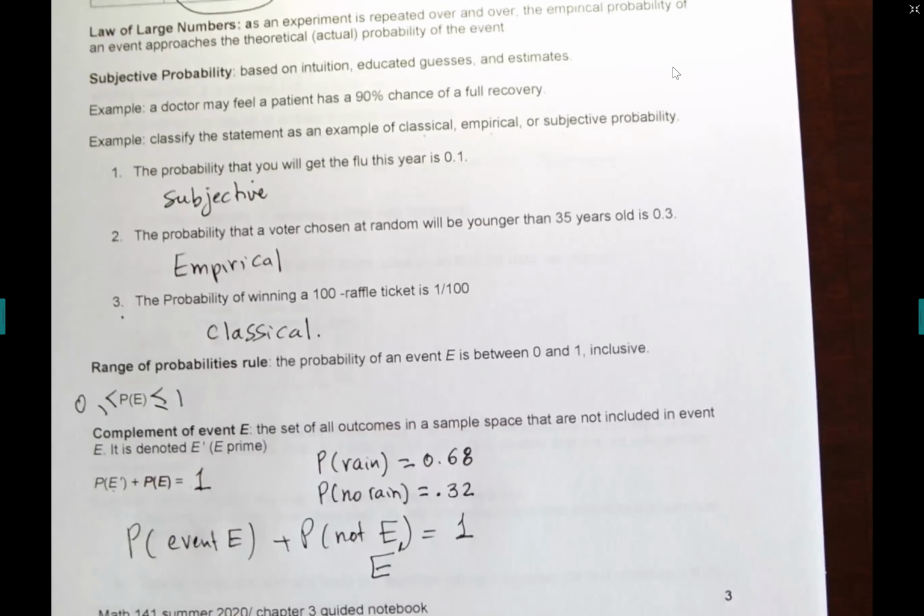He'll tell you the probability that the students will pass the class is 78%. What's the probability that students will fail the class? You could figure it out. It's 100% minus 78%, which is 22%. So once you know the probability of an event happening, you know the probability that the event will not happen. You can easily determine that using this formula right here. Okay.